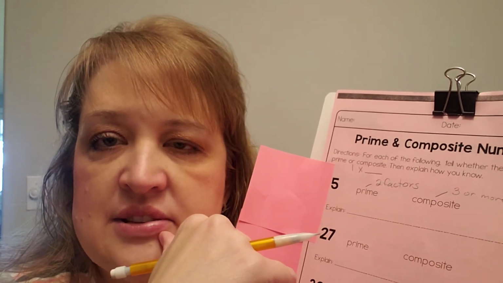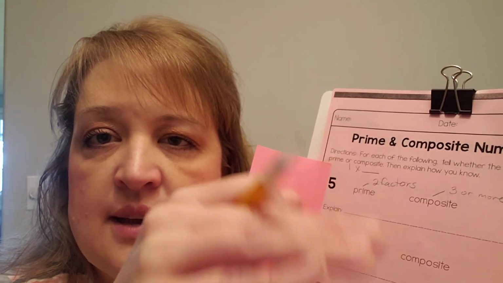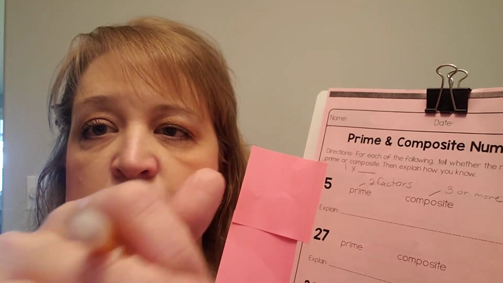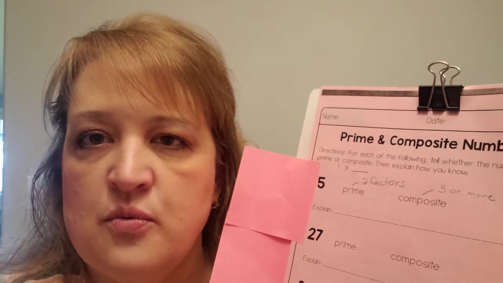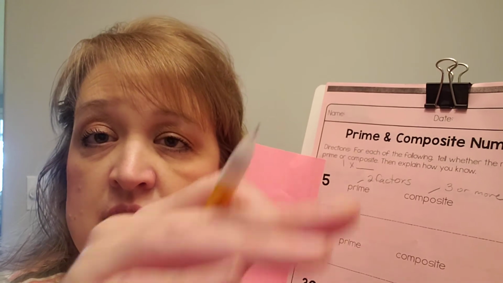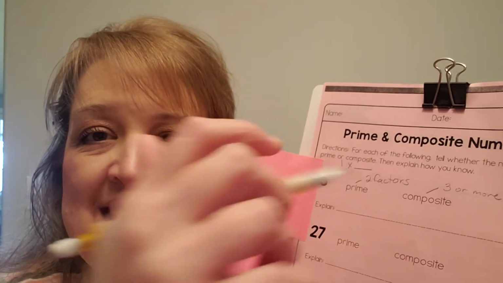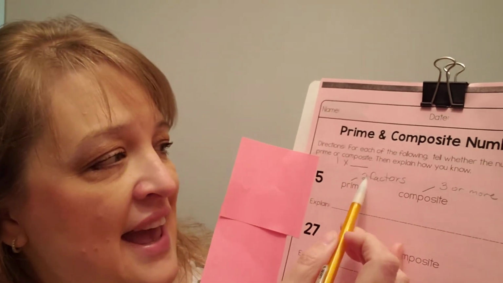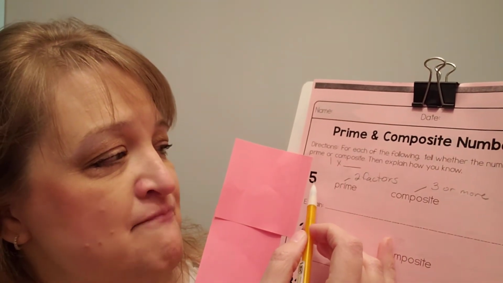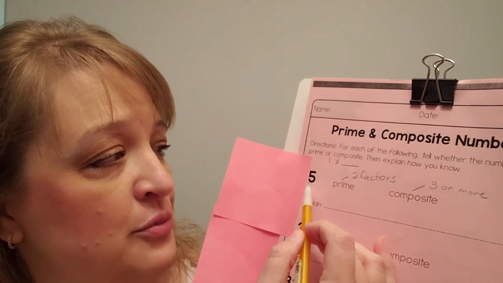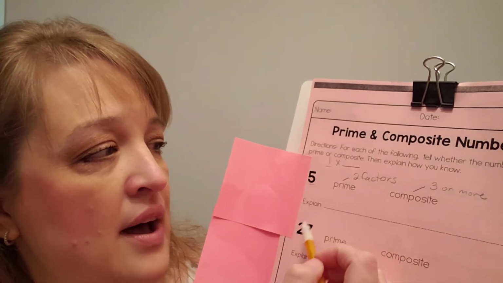How about 3s? 3 times 1 is 3, 3 times 2 is 6. 3s don't work. How about 4s? 4 times 1 is 4, 4 times 2 is 8. And then we have 5s. So this only has two factors. It has itself, which is 5, and 1.